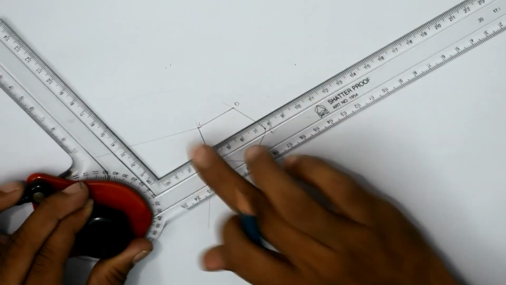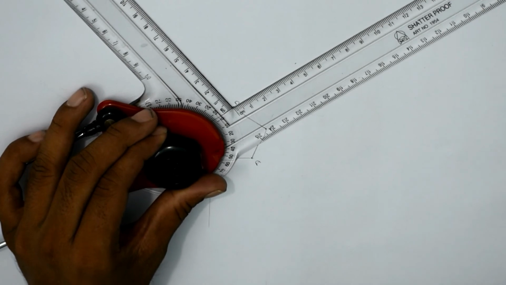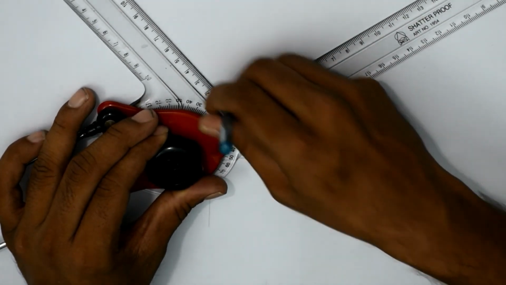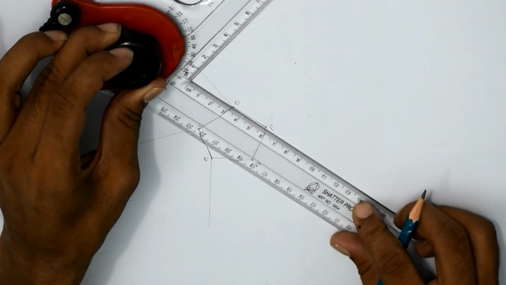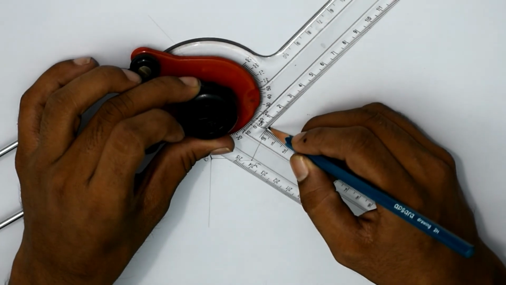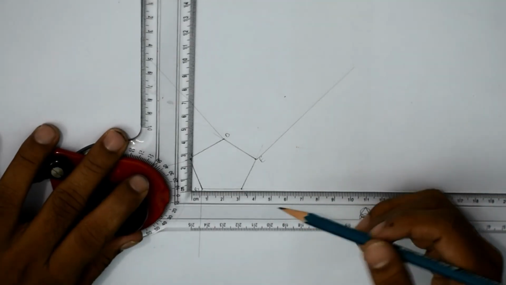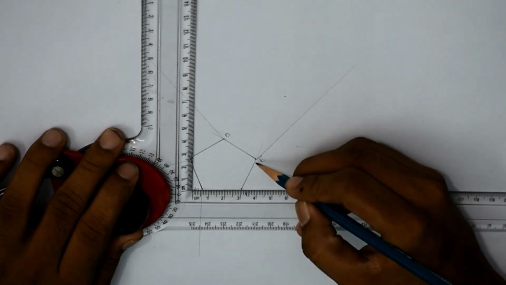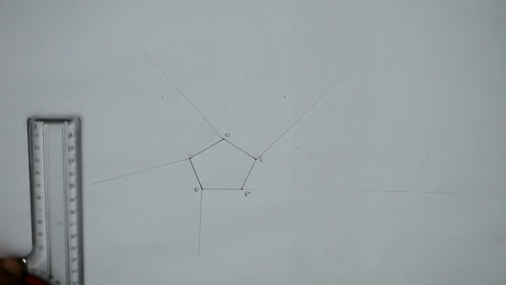So this scale is aligned with CD. I have to take perpendicular from D on this scale. Now this scale is aligned with DE, but we have to take perpendicular from E. This is the last perpendicular from AB line.